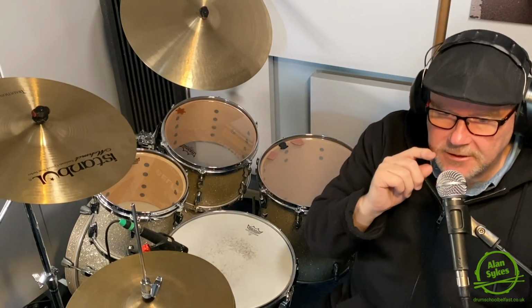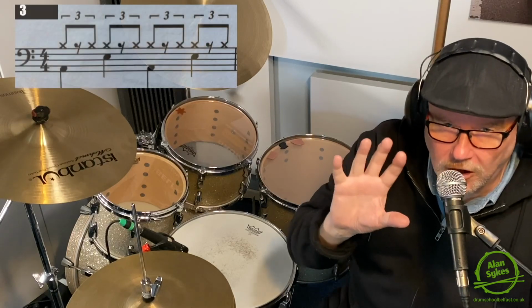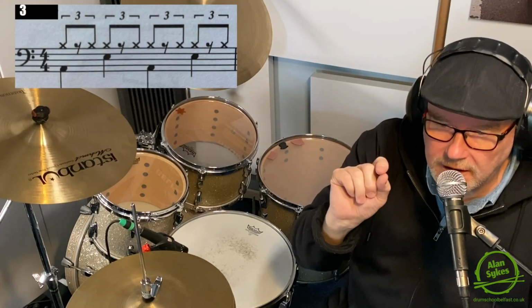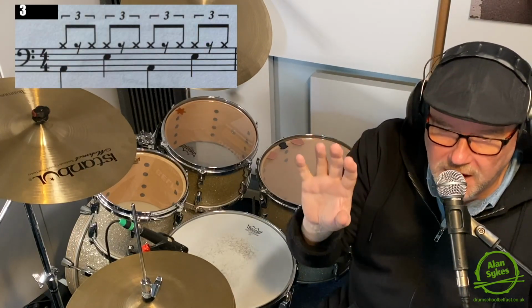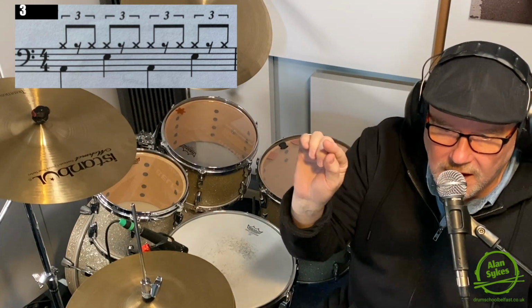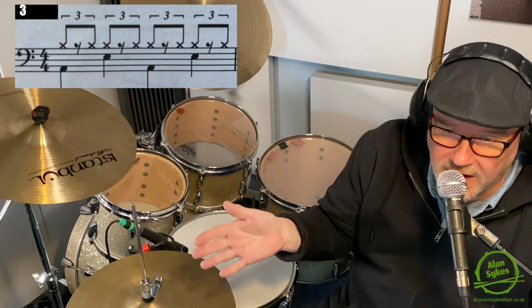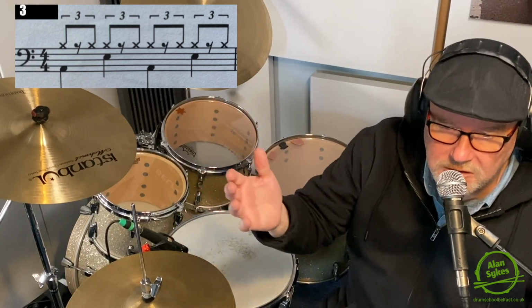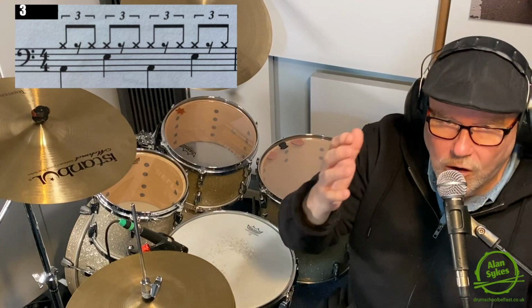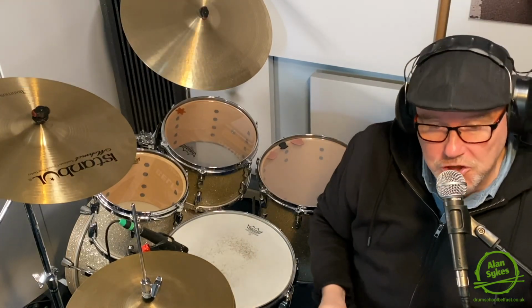On the notation, sometimes it's written out in what I call longhand. So what you've got is the full pattern with those triplet partials on, in this case, the shuffle pattern on the hi-hat, or the ride cymbal, of course. Or sometimes it's written out in shorthand.